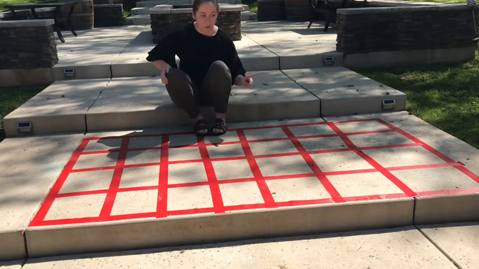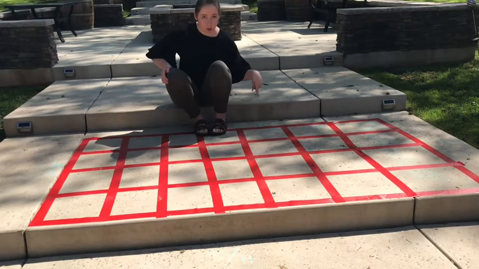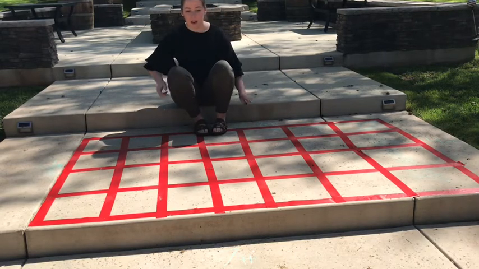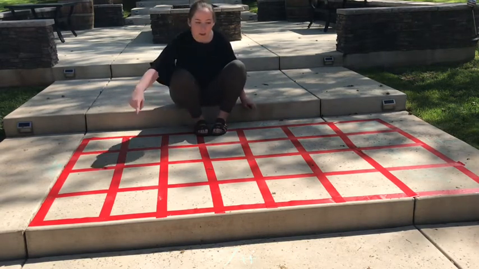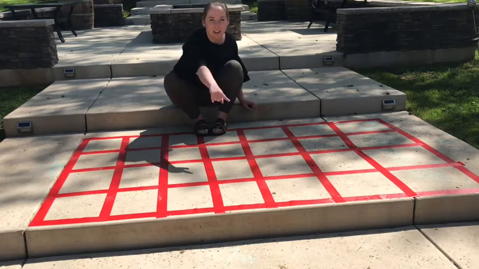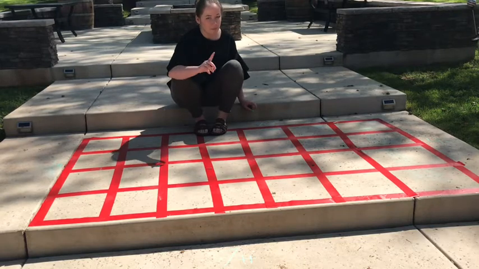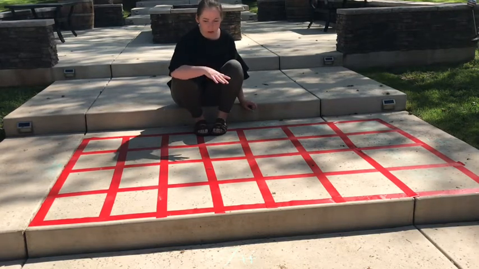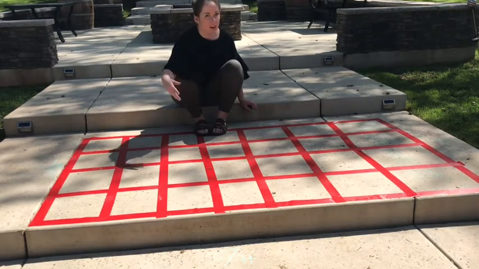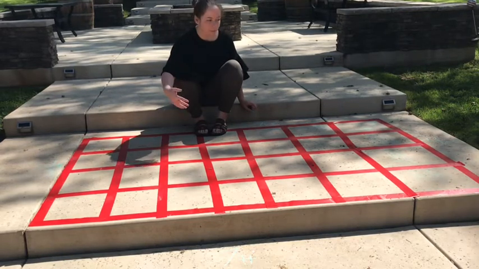So we can multiply those 2, we can do 7 times 4, and that'll tell us all these squares. How many squares are inside this entire shape? Pretty cool, right? Or we can also count each of the boxes, and that'll tell us the exact same thing.